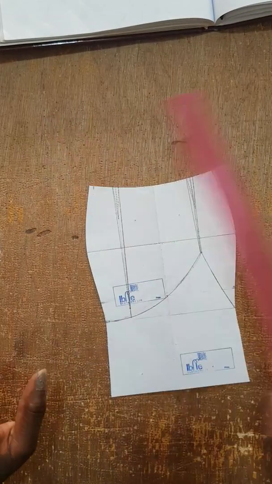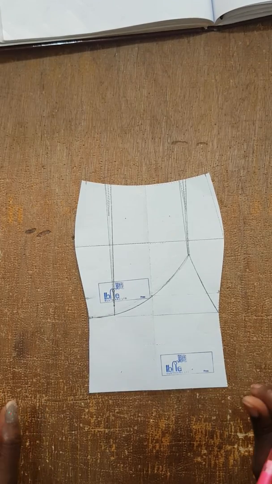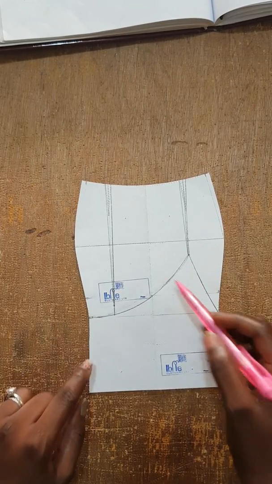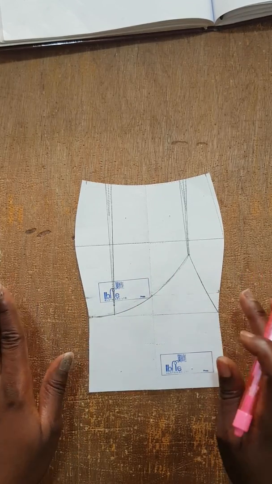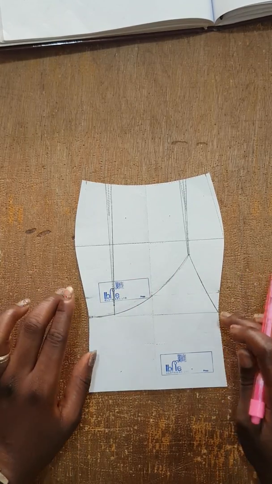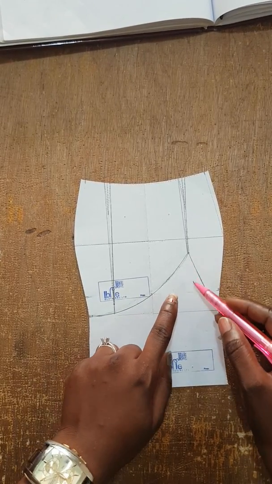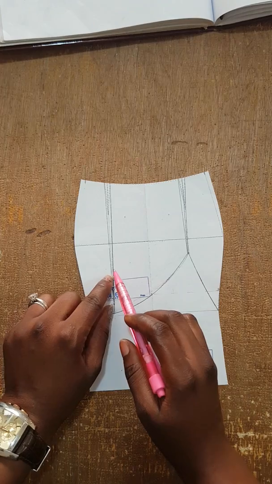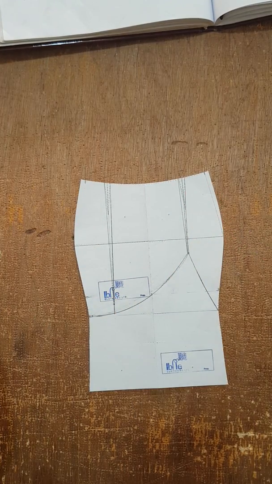For this design, I already said it at the start of this particular asymmetrical design class. This won't give you a tight effect, because what you're going to do below here is create fullness, which will make up for the tightness lengthening of this dart might cause.